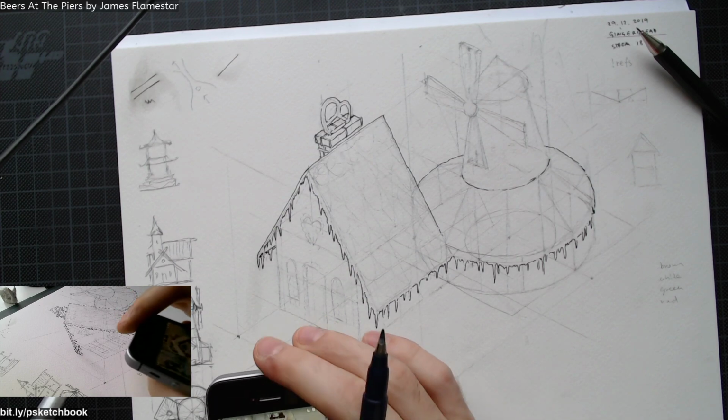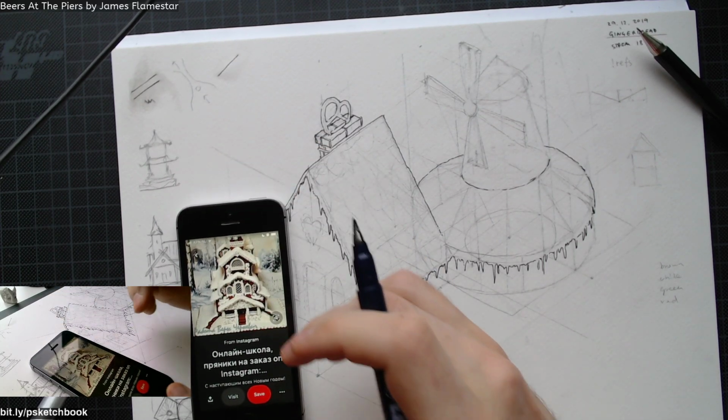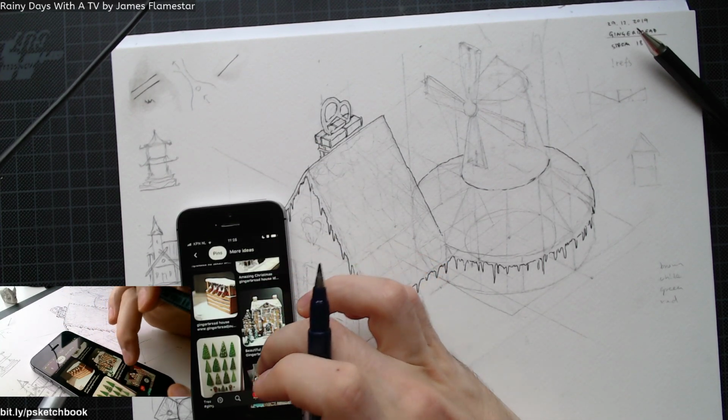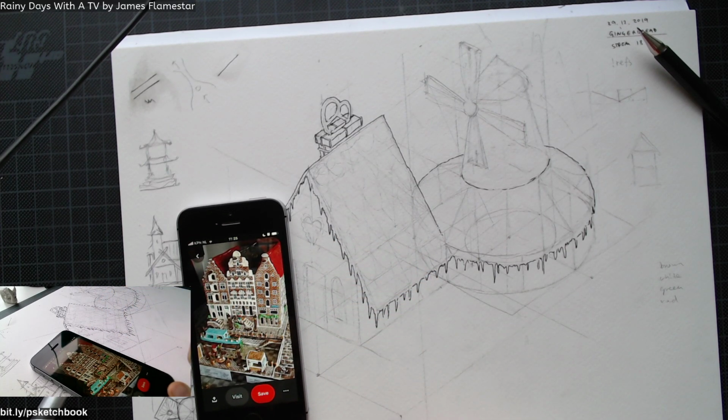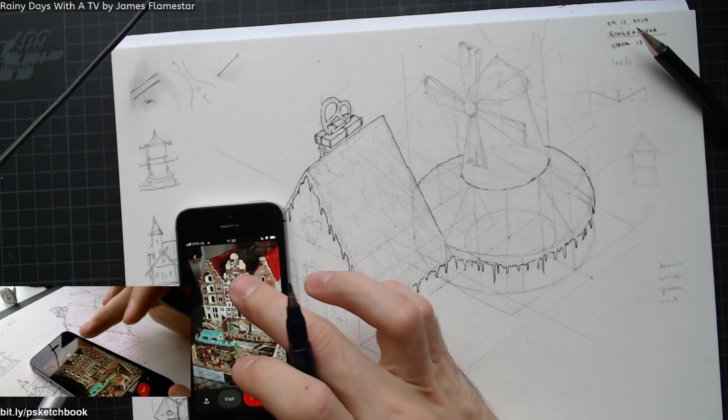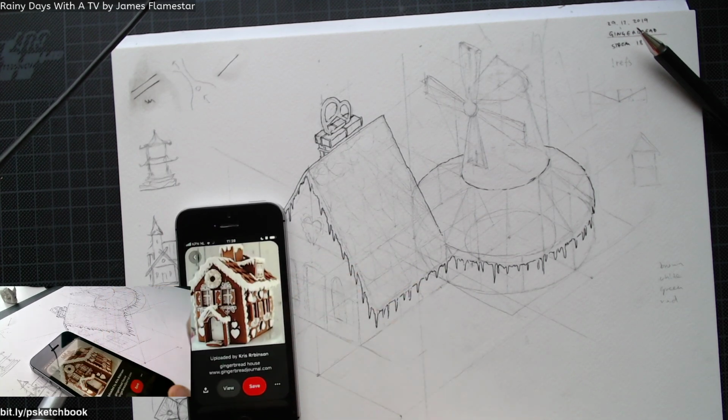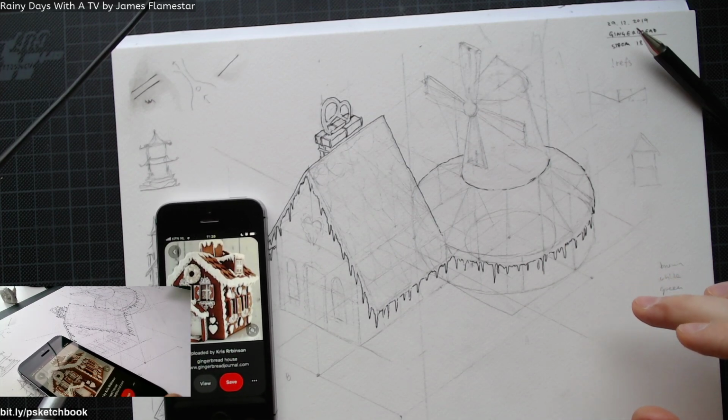Alright, so what else can we add to our gingerbread house? This one has a lot of decorations.